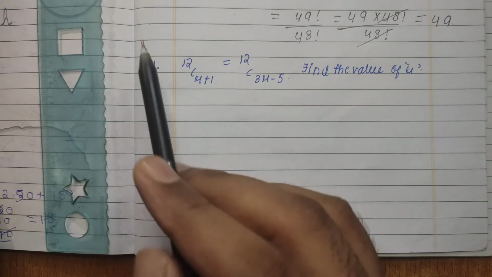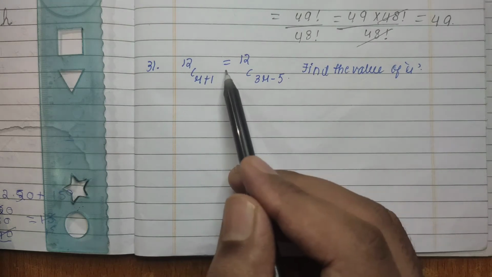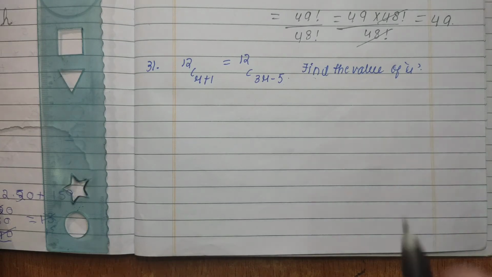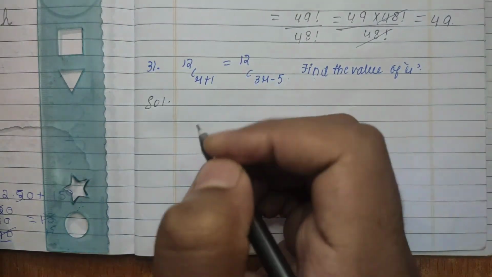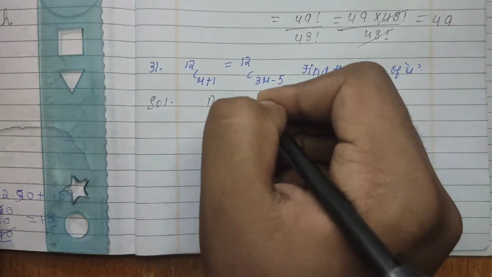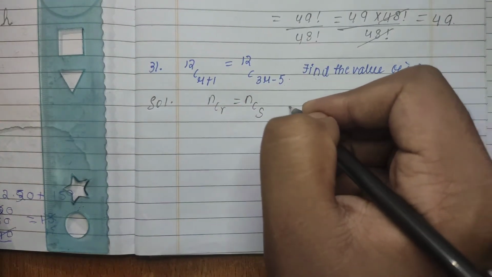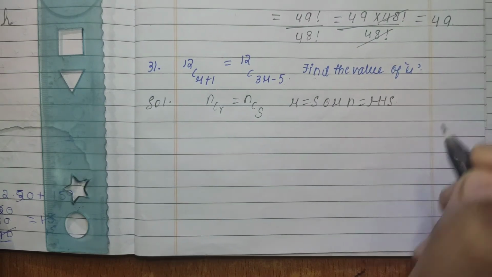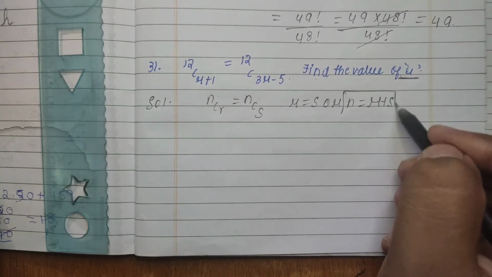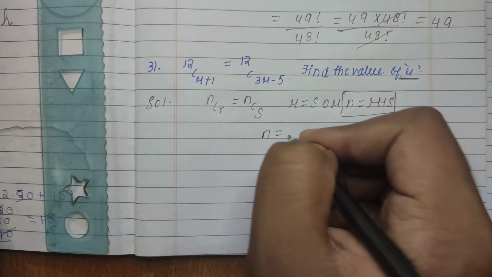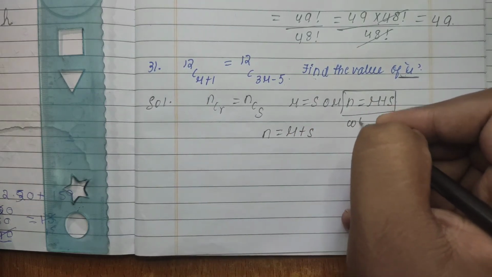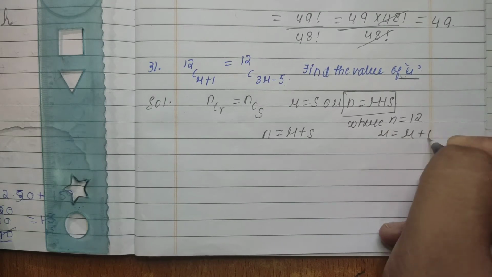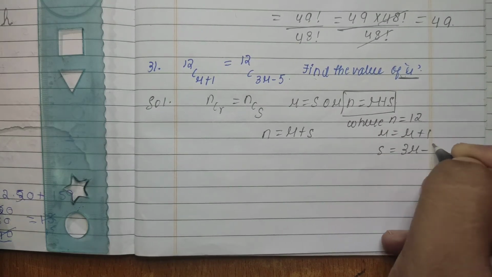So let's go to the next sum, which is given that 12C(r plus 1) equals 12C(3r minus 5). Then find the value of r. Solution. nCr equals nCs if r equals s or n equals r plus s. To find the value of r, we are using the second formula. n equals r plus s, where n equals 12, r equals r plus 1 and s equals 3r minus 5.